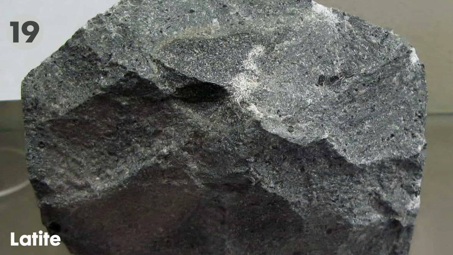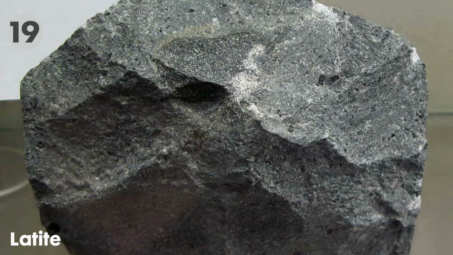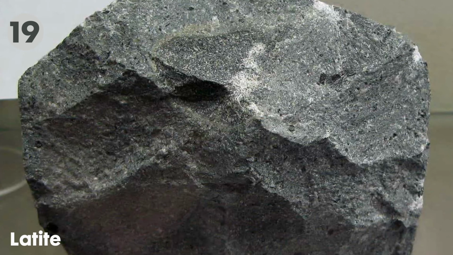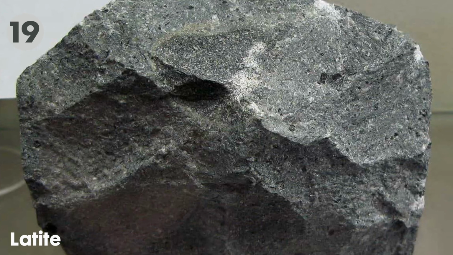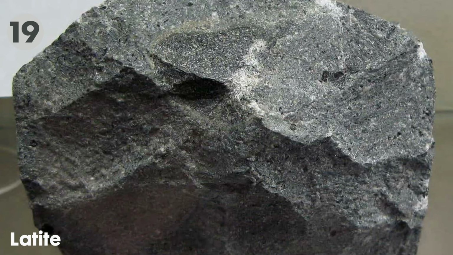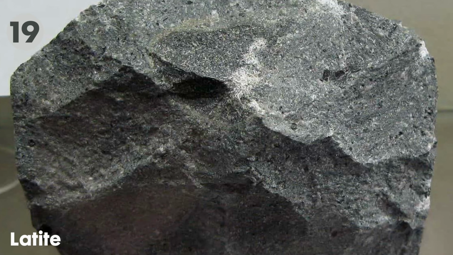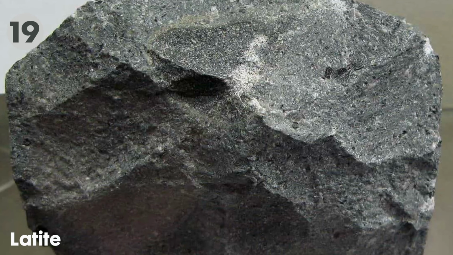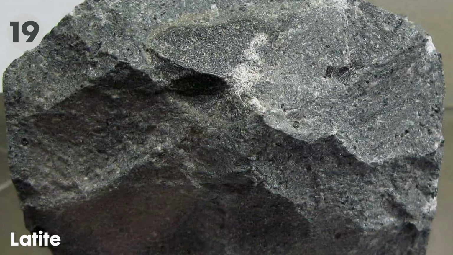Number 19, Latite. This is an igneous and volcanic rock and it has a unique porphyritic and aphanitic texture. The main minerals are alkali feldspar and plagioclase, and they are both available in equal amounts. It also has quartz, but the concentration is less than 5%, and there are also other materials like biotite.